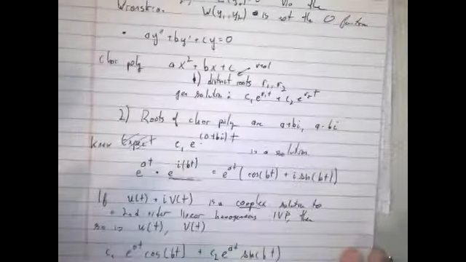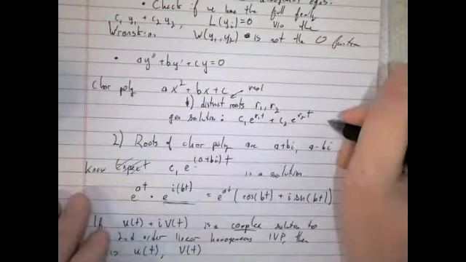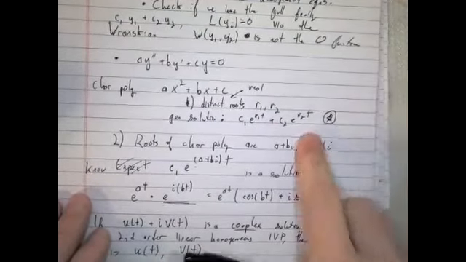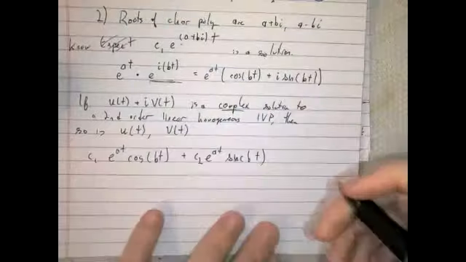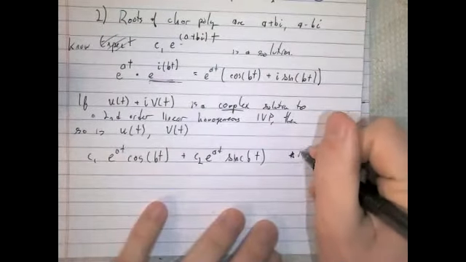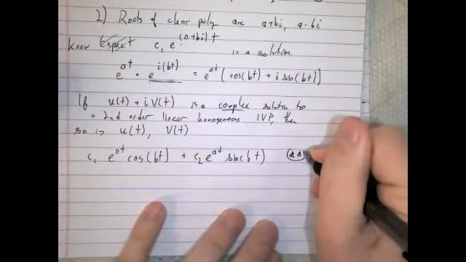So let me write like stars. Here, this is a general solution in one case. Here is a general solution in the second case.